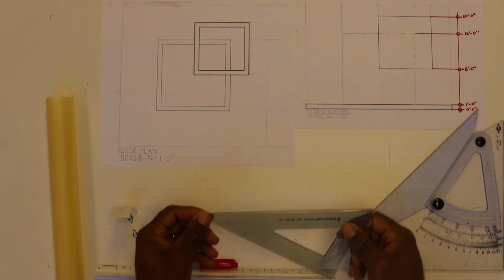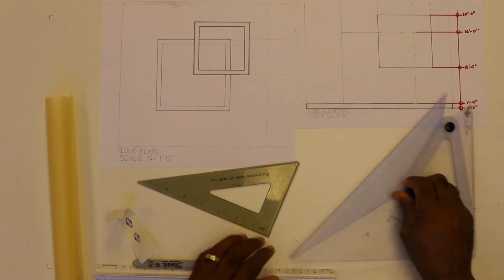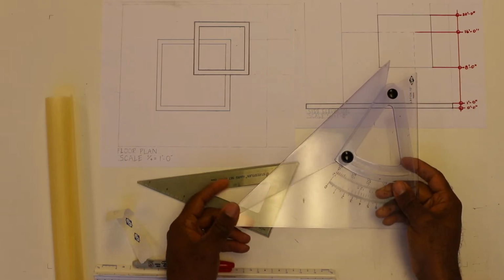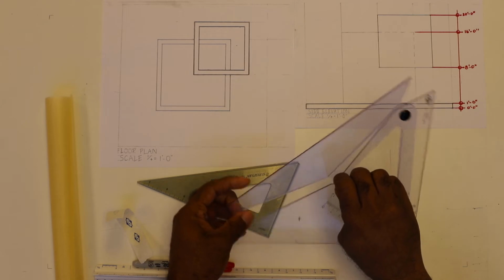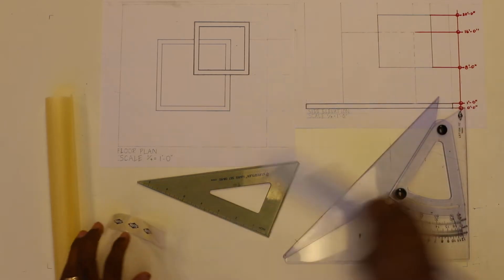This is 30 degrees here, this is 60 degrees here, or you may use an adjustable triangle, which you can set to whatever dimension you want. Okay, so we're going to move these out the way as we get started.